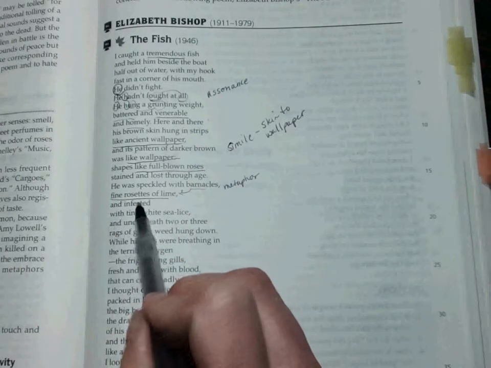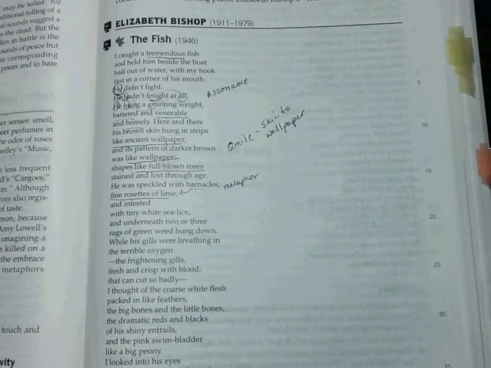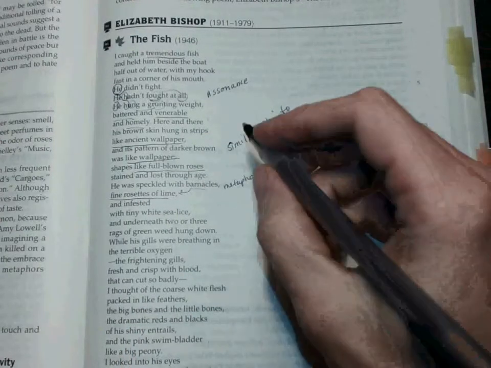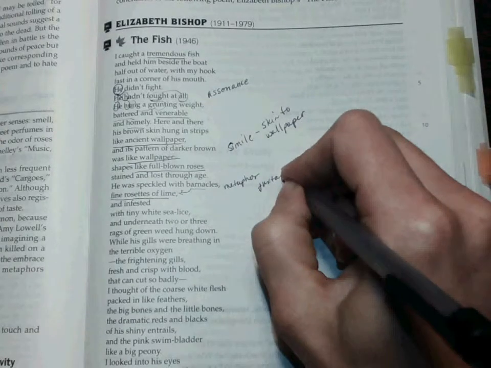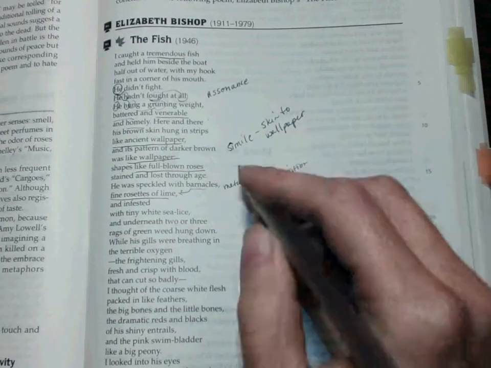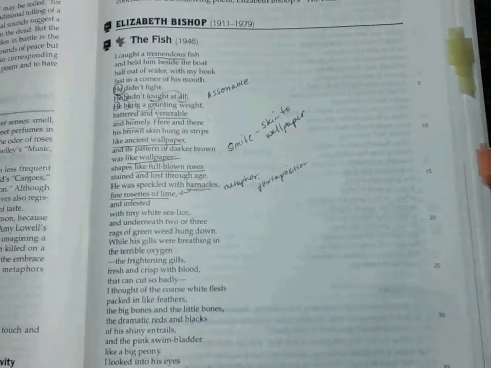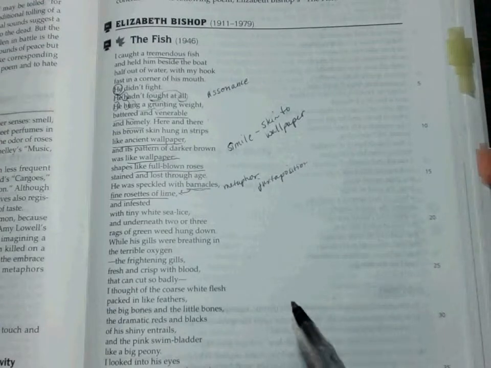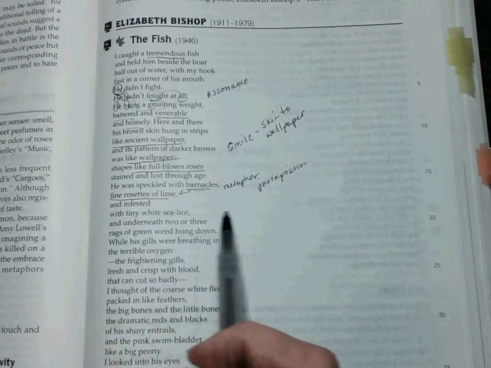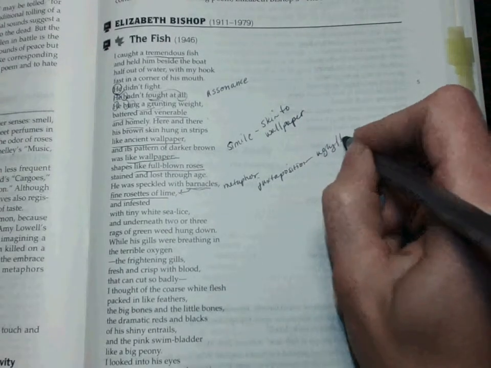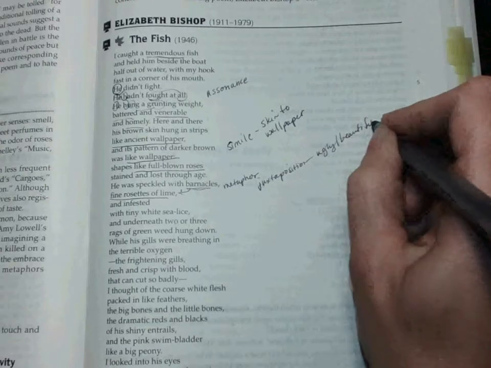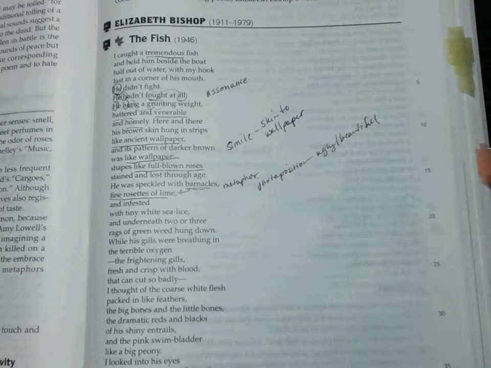It's interesting, this right here would be a nice juxtaposition of descriptions, because when you think of barnacles, you think of these scraggly things hanging, which to me are ugly, but then she transitions to fine rosettes of lime. So it's the juxtaposition between ugly and beautiful here. So she kind of has mixed feelings about this fish and how she feels.